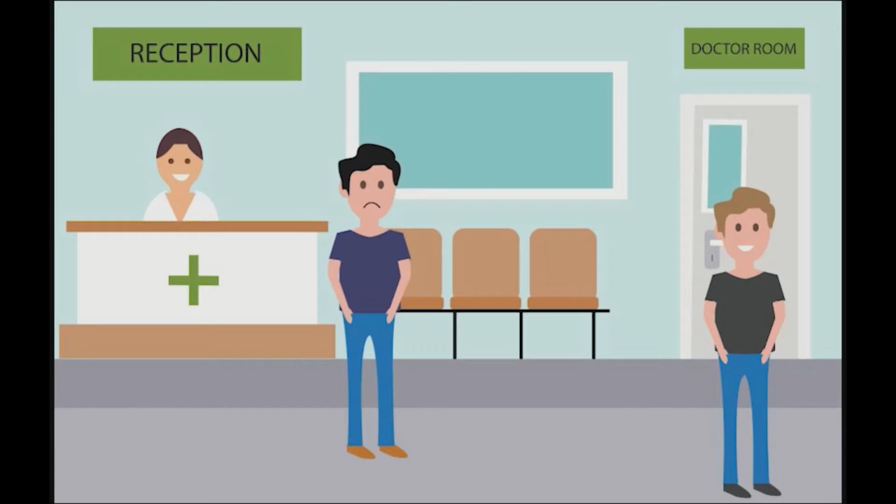This is what SJF, shortest job first, is about. This is an algorithm in which the process having the smallest execution time is chosen first. The patient's turn to go to the doctor room to be consulted needs to be scheduled efficiently.